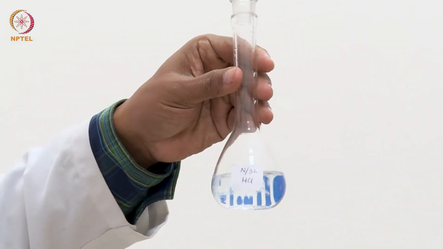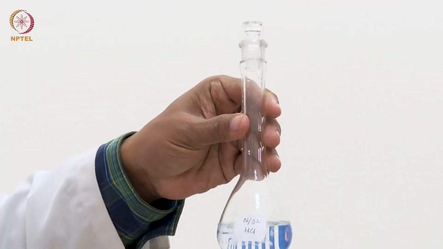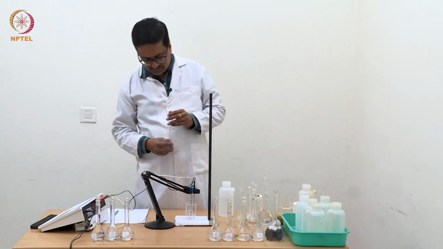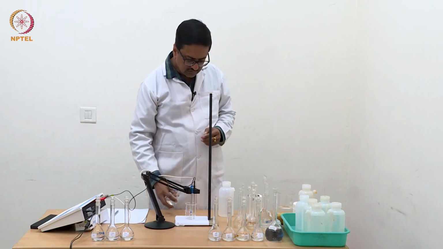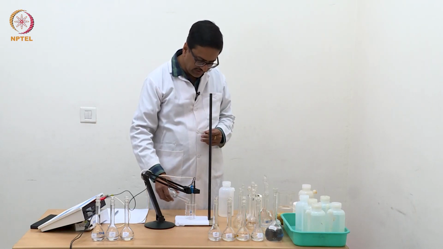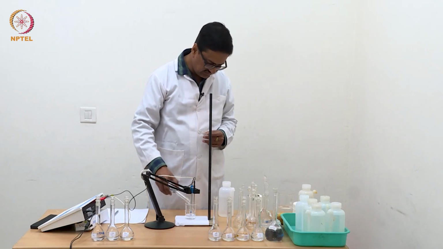Now I am going to use this N by 32 HCl solution and get the reading. So every time you can see that when we are cleaning and taking it back, the reading is going back to about 8 to 9 microsiemens.